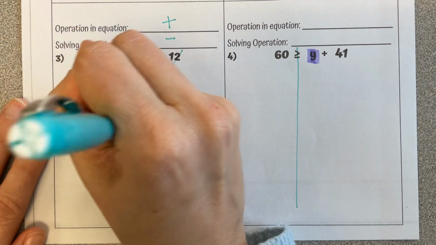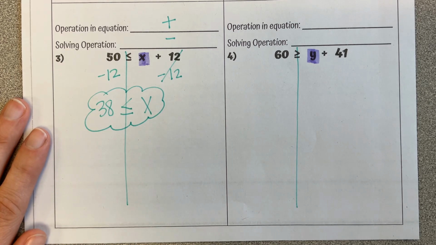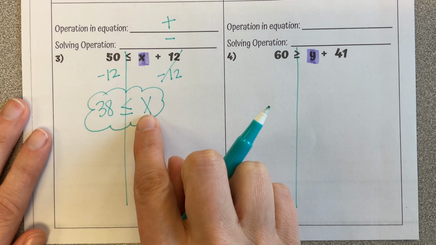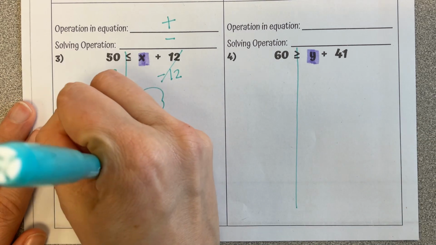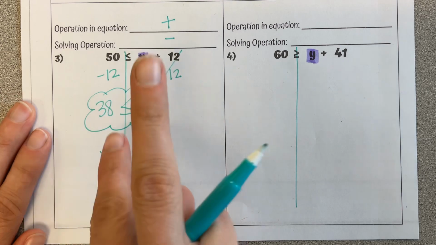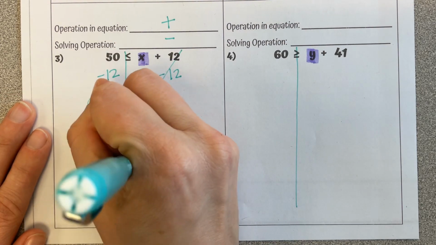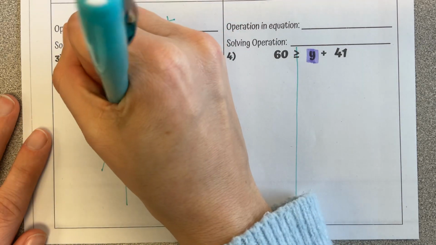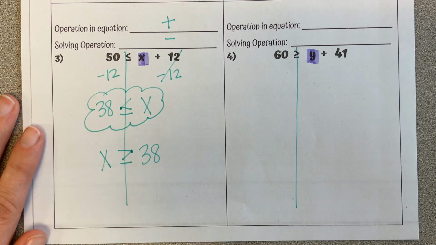You can leave it like this. It's good to get in the habit of flipping it around, though, so that it matches your graph. Because I want my variable on the left, and it's not right now. So I'm going to move x to the left. I'm going to move 38 to the right. When I flip those, I'm also going to flip my sign around. The point is still next to the 38, so we didn't really change the value.